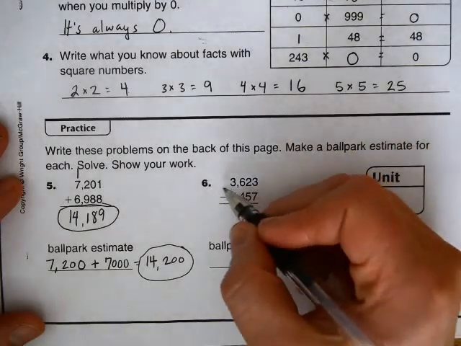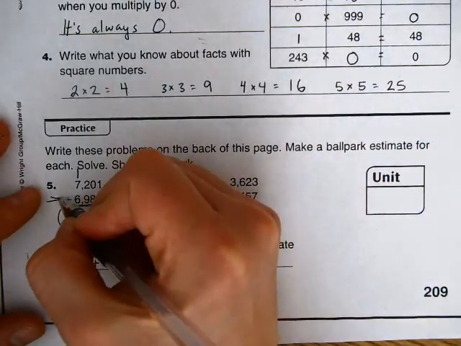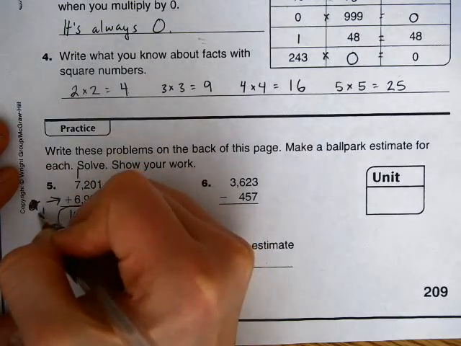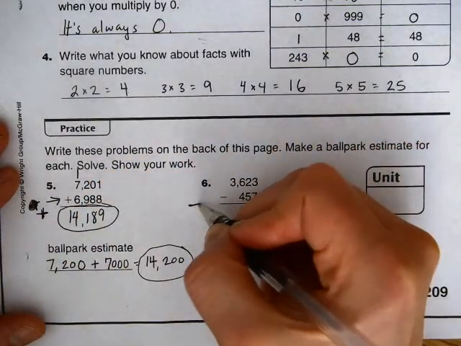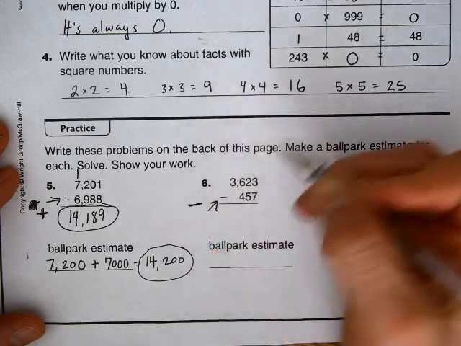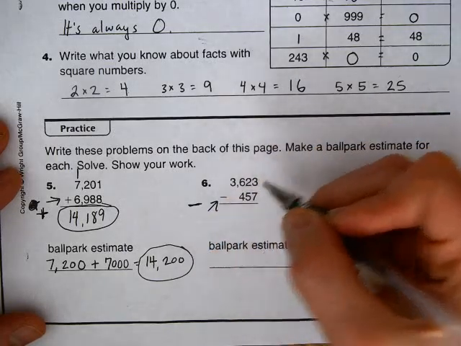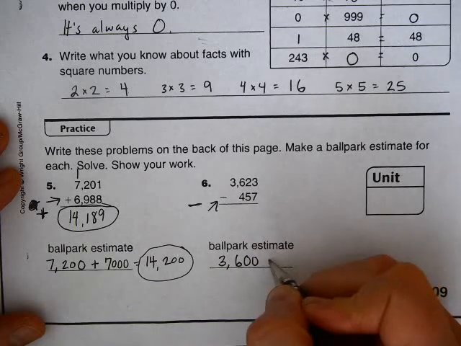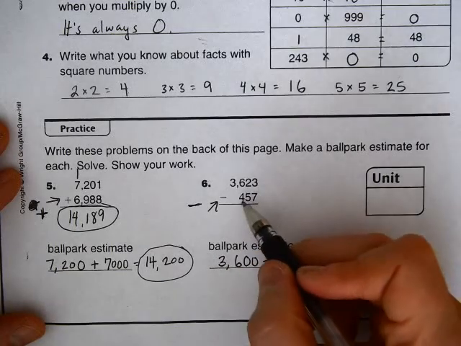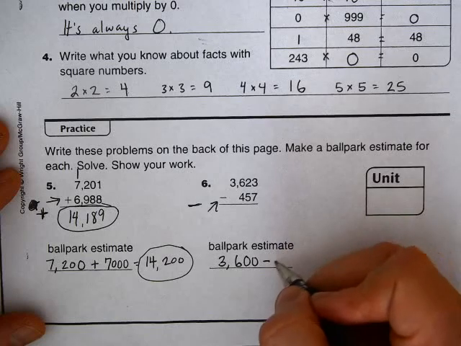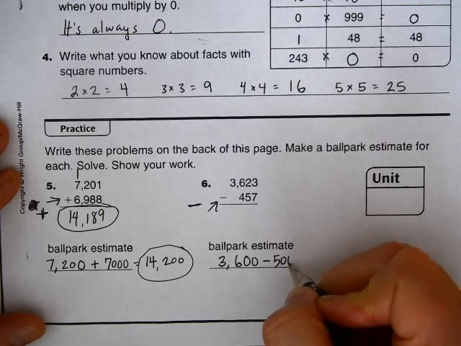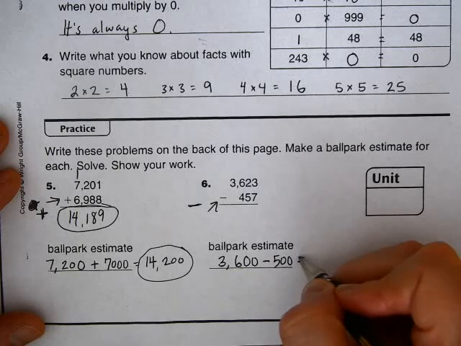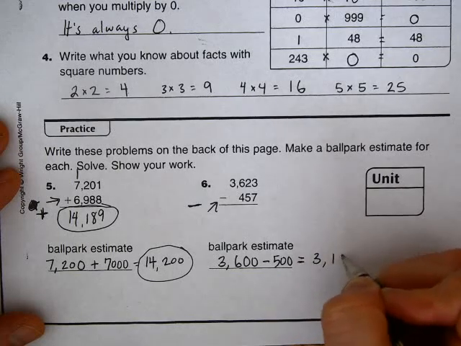Alright, the next one, keep in mind, you got to look at the sign. So this was addition. Oops, it looks like multiplication. This one was addition. This is subtraction. This problem here is going to be subtraction. So I'll do the estimate first. 3,000, I'm going to round that down to 600. Minus 457, I'm going to round that up to 500. Okay, you could round it up to 460 if you wanted. Just round up to 500, and I'll get 3,100.